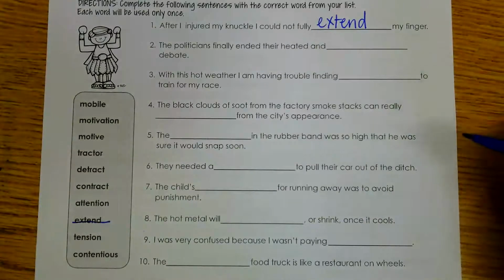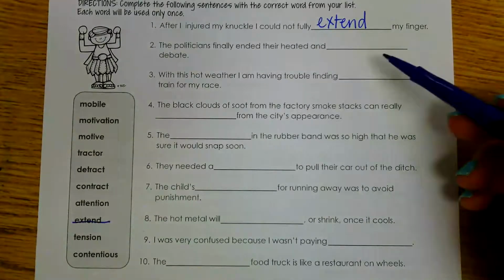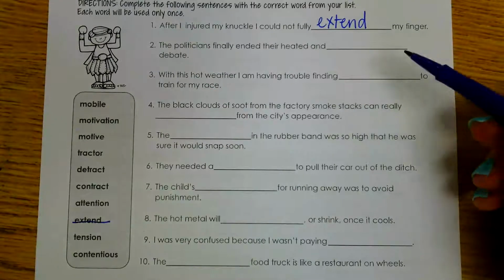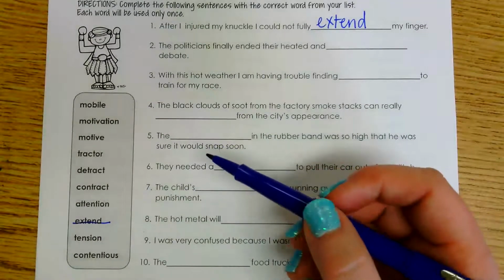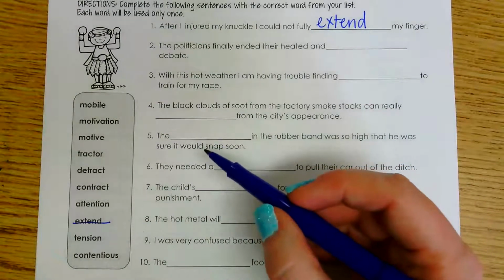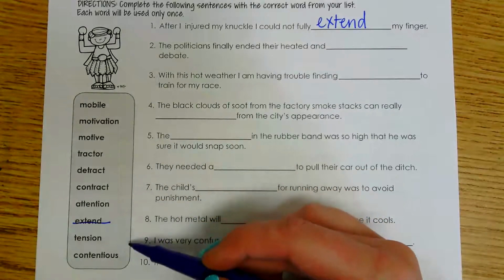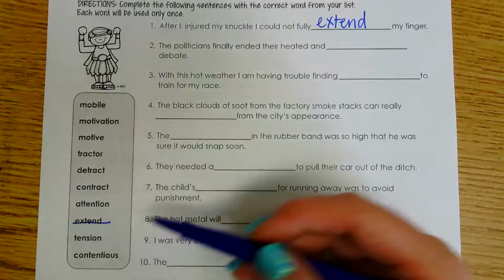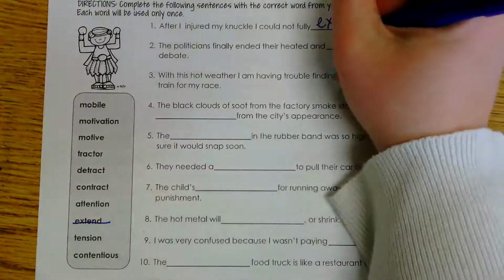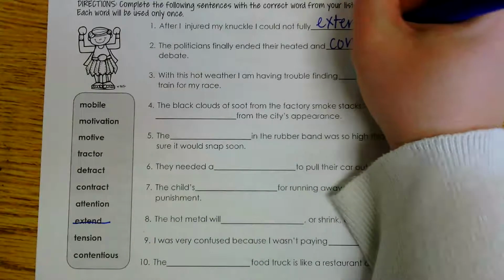Number 2, the politicians finally ended their heated and blank debate. Okay, if I look at the word list that I have for this week, they're heated and blank debate. So out of these options, the one here that makes the most sense is going to be a contentious debate.